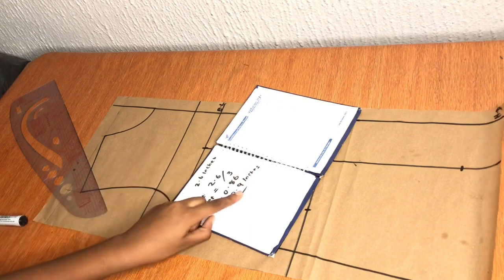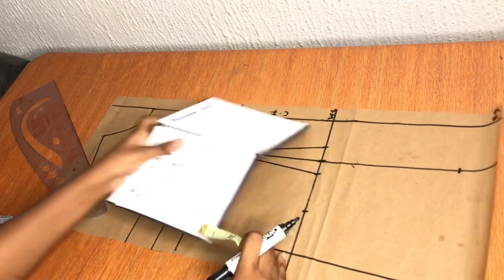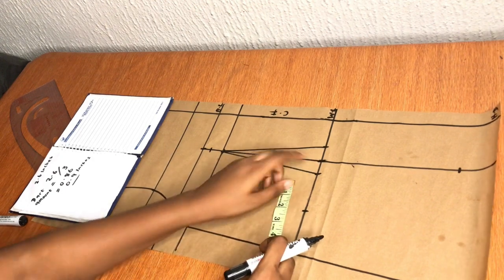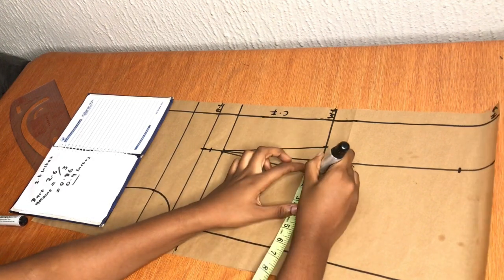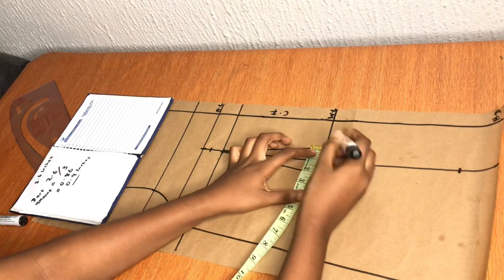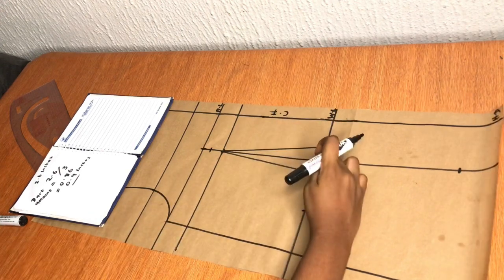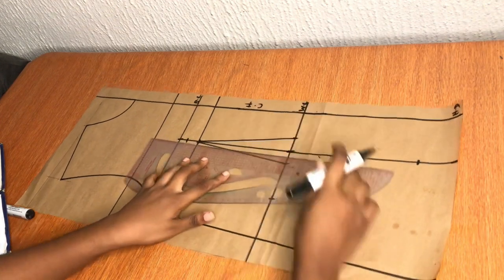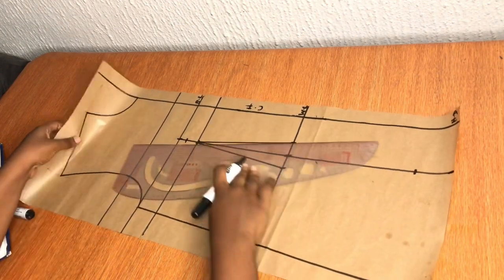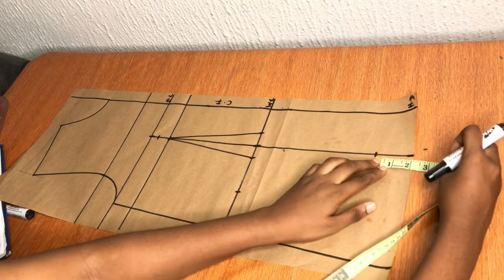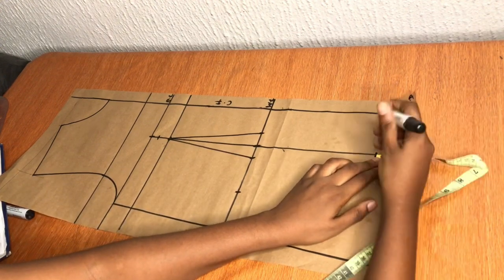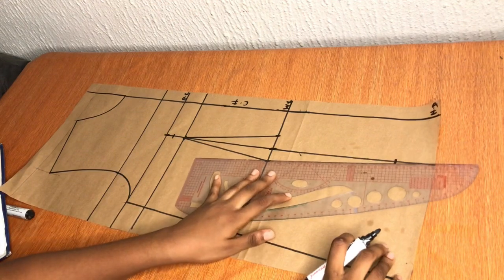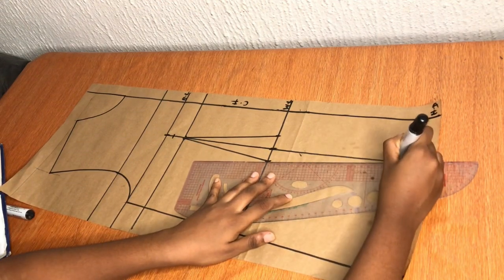Now remember our dart amount is 0.9 inches. So on this middle line, which is my nipple to nipple divided by 2, I'll be marking 0.9 inches on both sides. Now I'll just take my ruler and connect. For my hip line, I'm going to come up by 2 inches, then I'll take my ruler and connect.